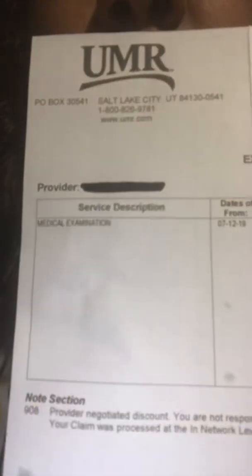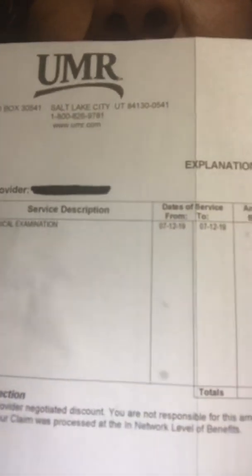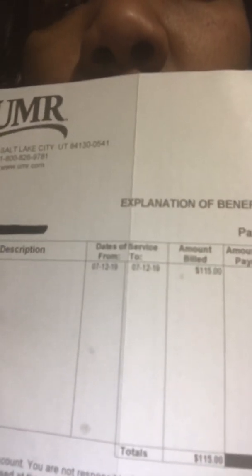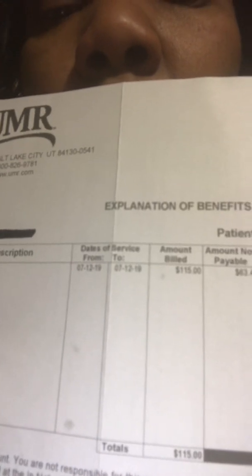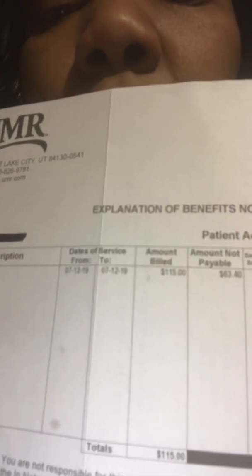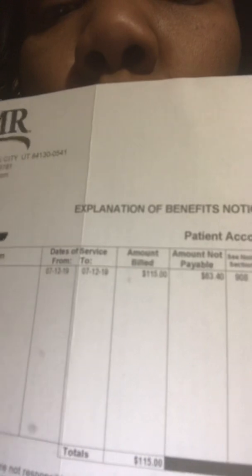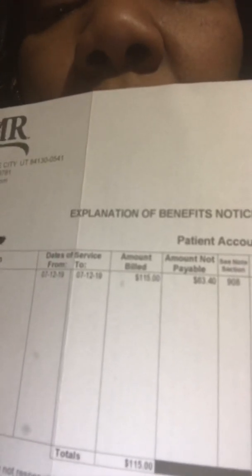Alrighty, and let's see. So you see here where it has medical examination as the description. Then it has the date of service. Okay, you see that date range? One day, right? All right, and then you see the amount billed, which is the $115.